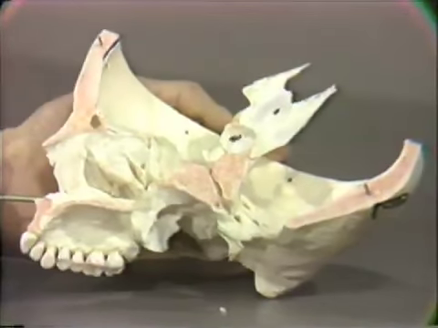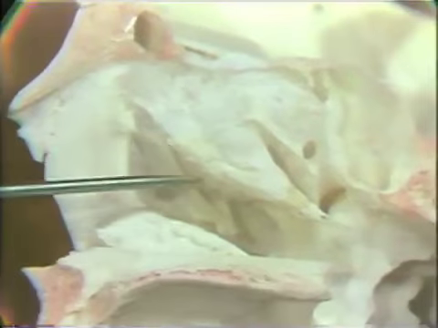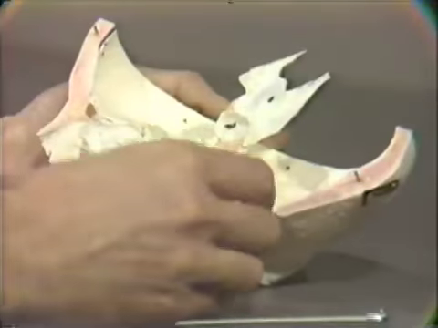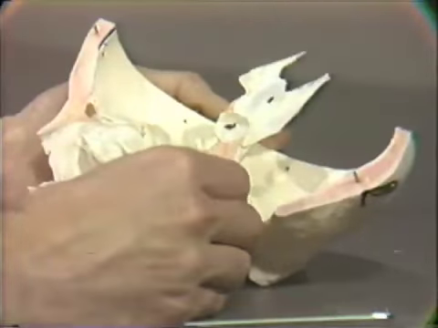The middle meatus is a very busy area. It receives the drainage from the frontal sinus, the anterior ethmoidal sinuses, the maxillary sinus, and then finally, as we pass up into the superior meatus, we can find foramina for the posterior ethmoidal air cells, which will enter this area, as well as an exit for the sphenoidal sinus, which will pass into this area. These are the salient features of the mid-sagittal skull.